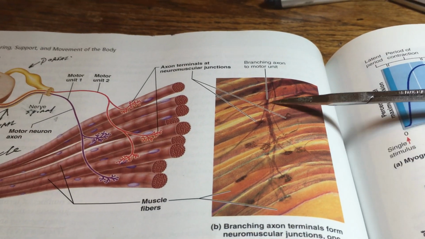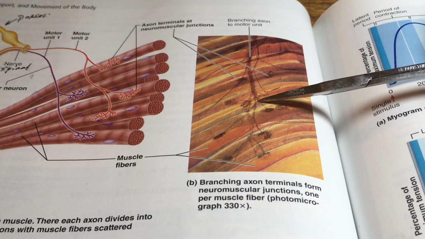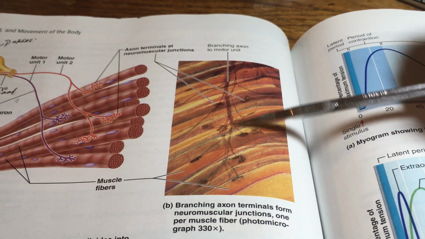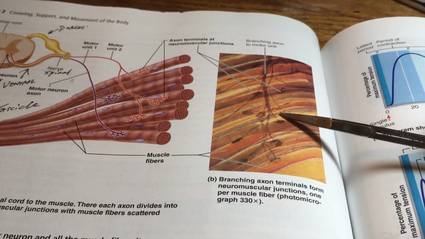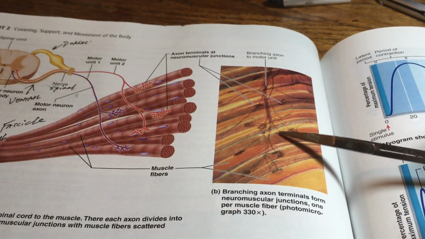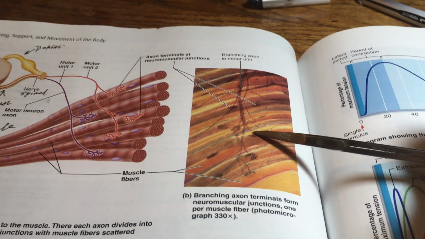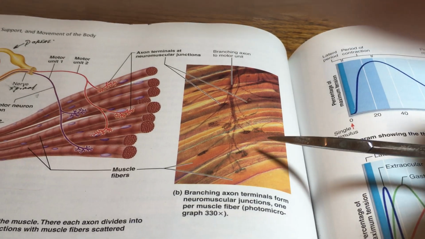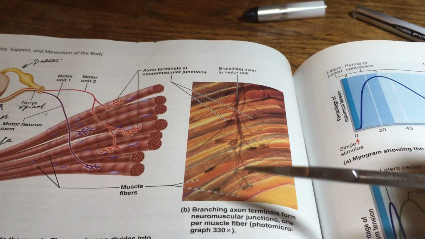Here they're actually showing us a photomicrograph that is not all that high power. It's only 330, and so you can probably see this actually occurring. If you're looking for it in gross anatomy, you always look at the most proximal end of that muscle belly, and you begin to see how the nerve that serves that muscle is splaying into all of its little branches, and it's going into the muscle.